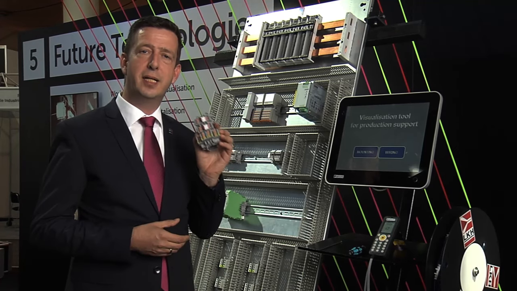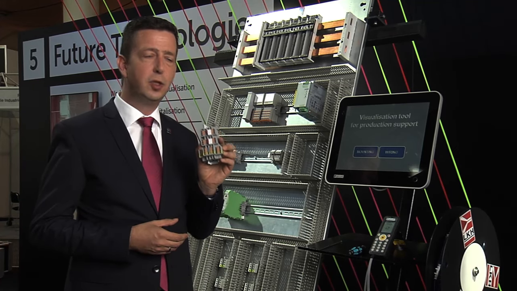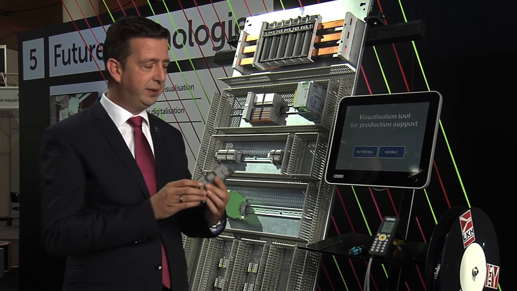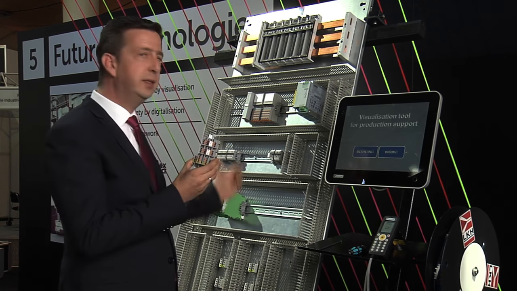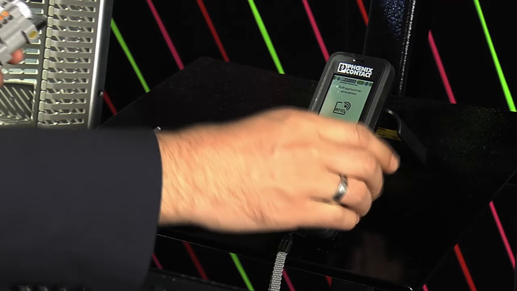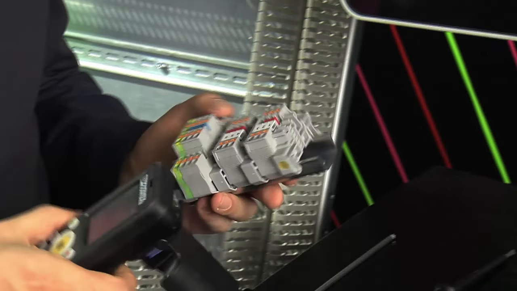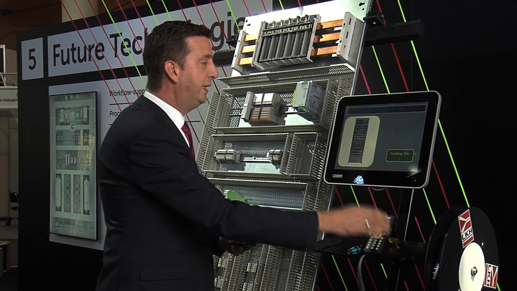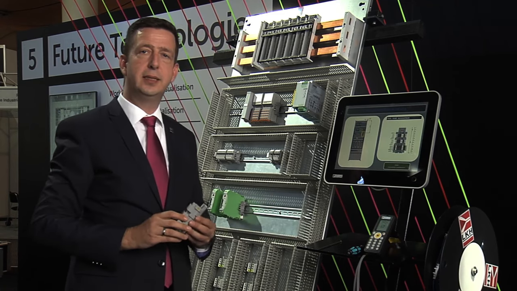You'll recall we have just assembled the terminal block, and we now have all the information we need indicated on the block. We now want to know just where on the mounting plate we need to place the terminal block. We scan the RFID tag, and it tells us the position.